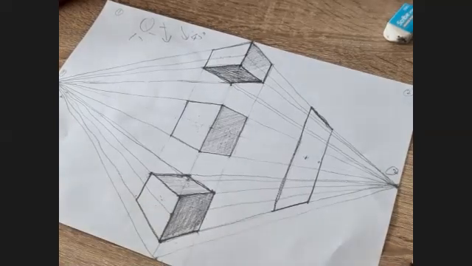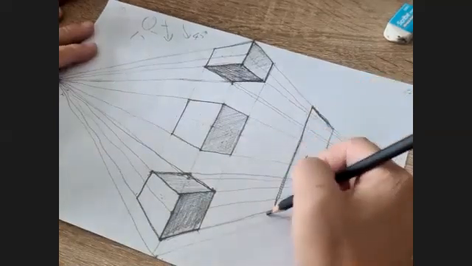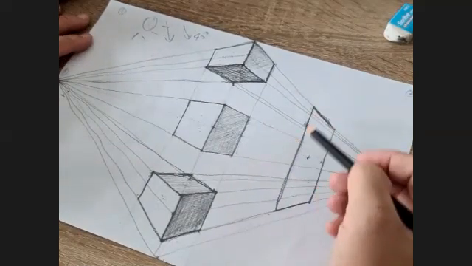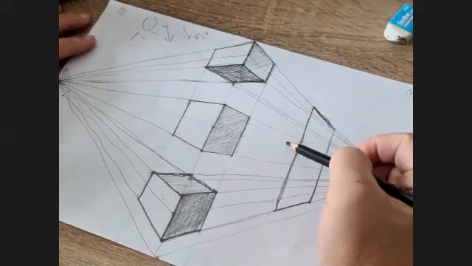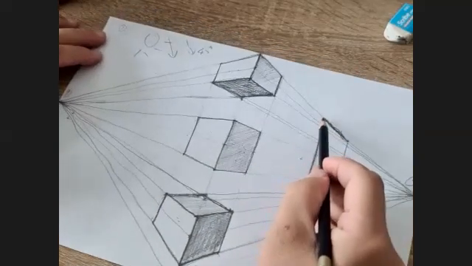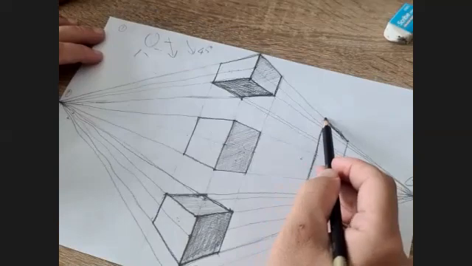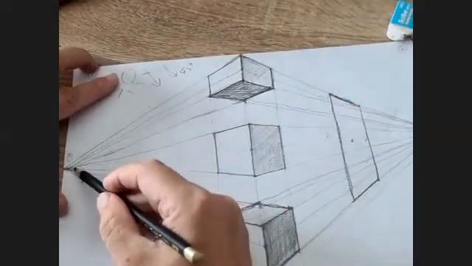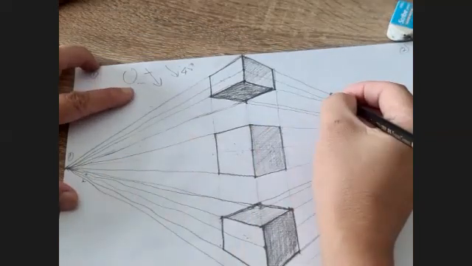Okay. Once you've done this, basically, now we need to establish another plane or wall on this side. So how are you going to do it? You take the top of this corner here, the top portion of this, and then this line should be connected to the point here. See what I do?